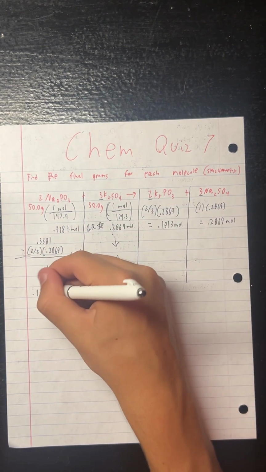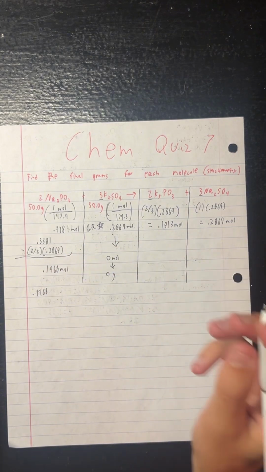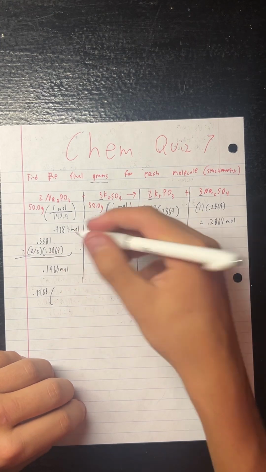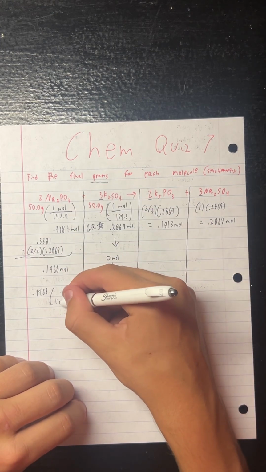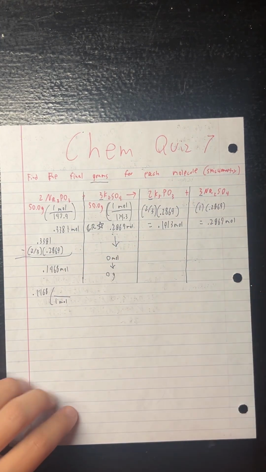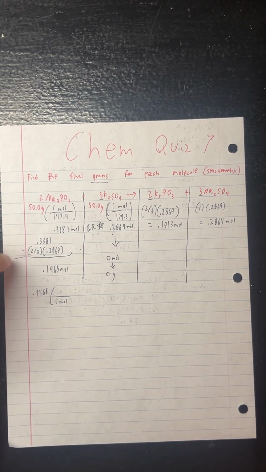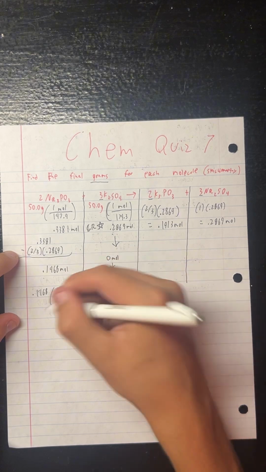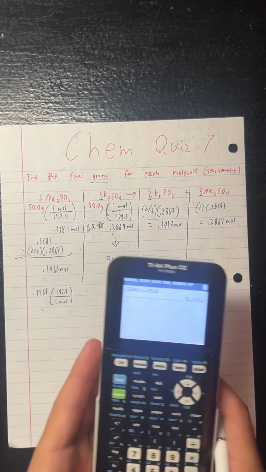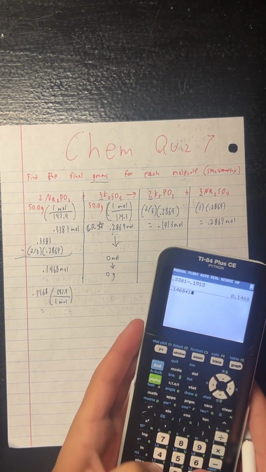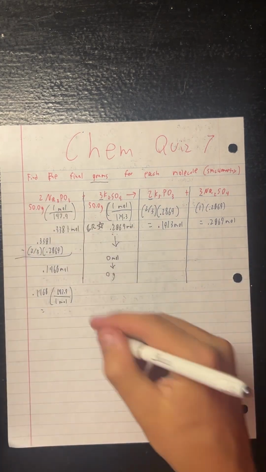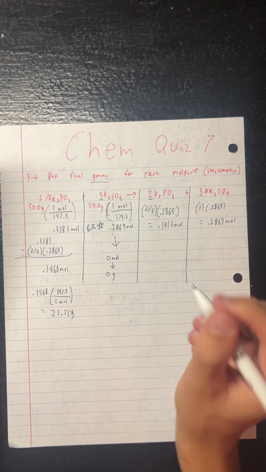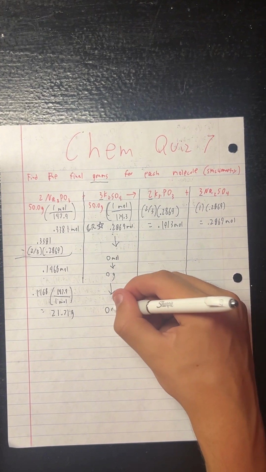Now, if we're finding the final grams, we have to multiply 0.1468 by the formula weight over 1 mole, since 1 mole is at the bottom. We already found the formula weight, so it's 0.1468 times 147.9, and this comes out to 21.71 grams. This one, like we did, is 0 grams.